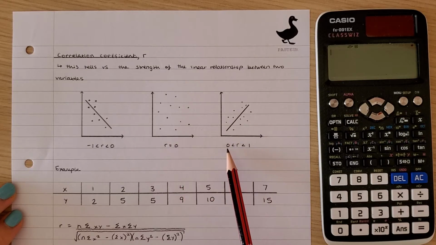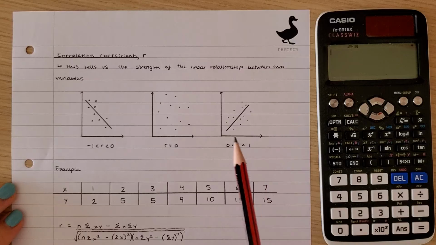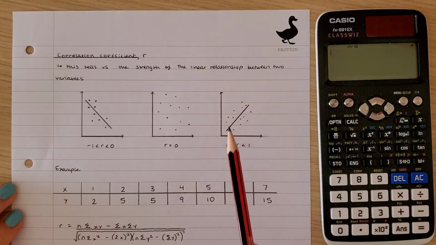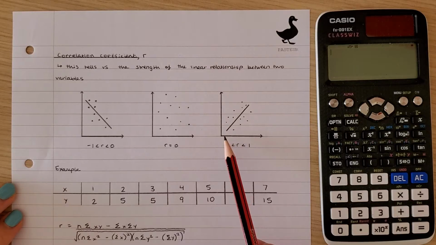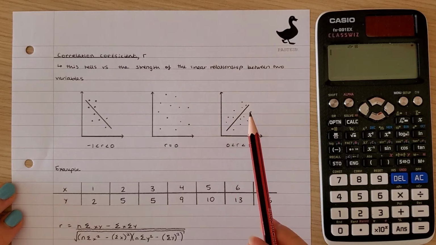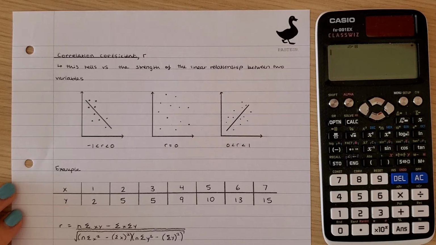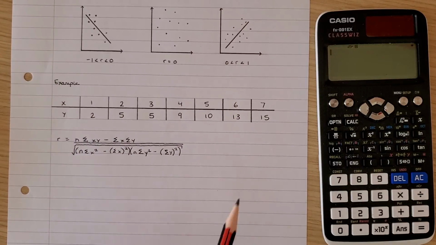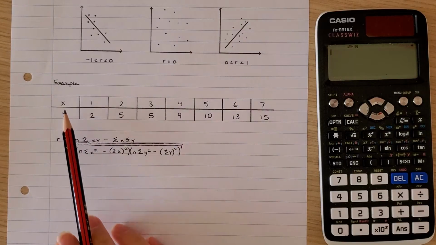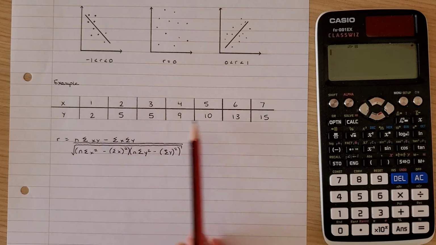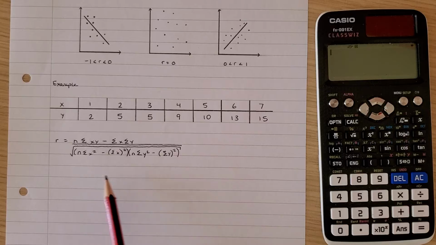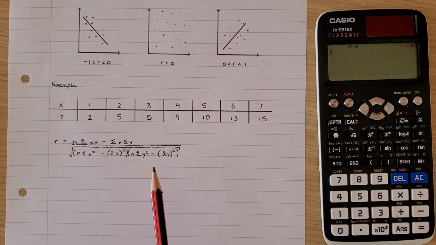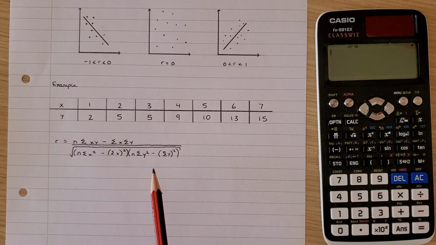When the R value is between 0 and 1, the correlation is positive, and again, if R equals 1, then the correlation is very, very strong positive. So if you're doing an example, we have two variables, x and y, and we have some data with those. We're going to use this equation to determine the correlation coefficient.